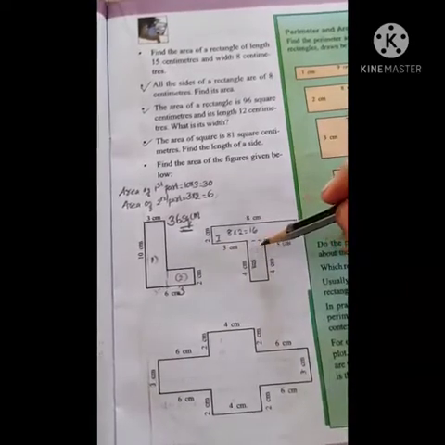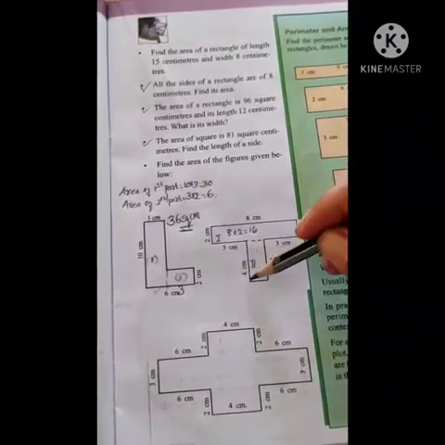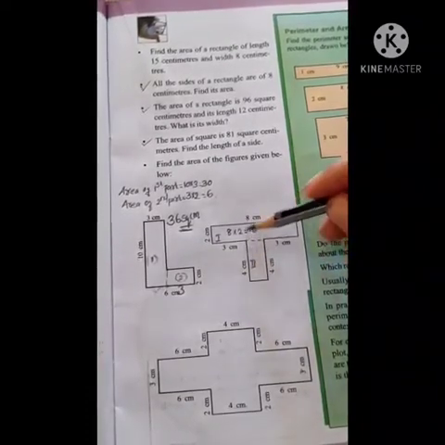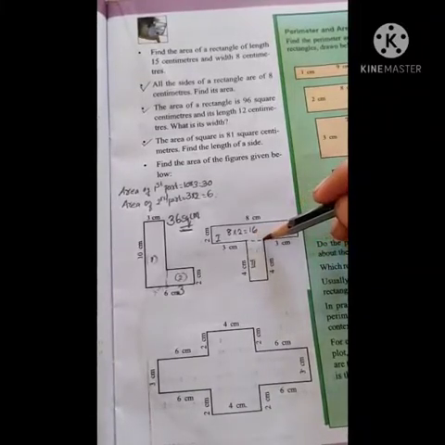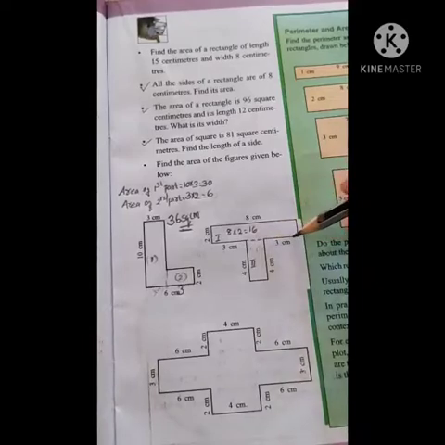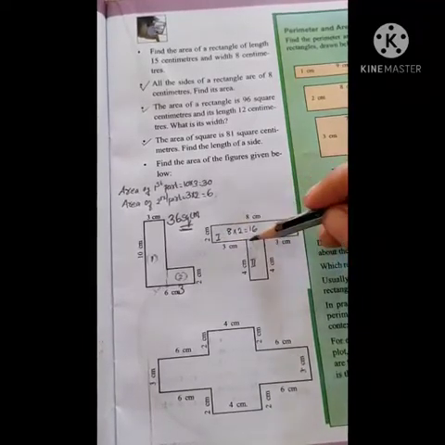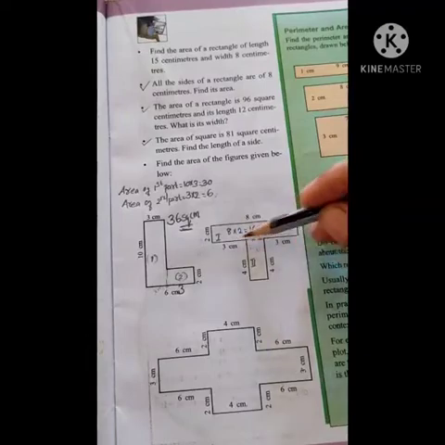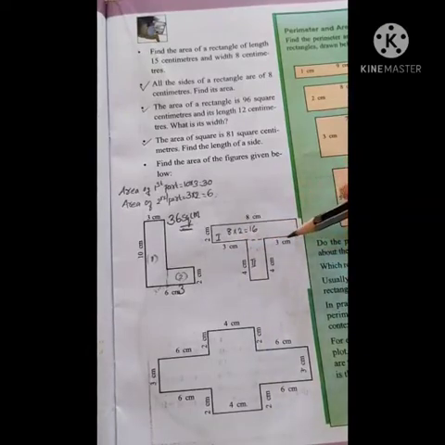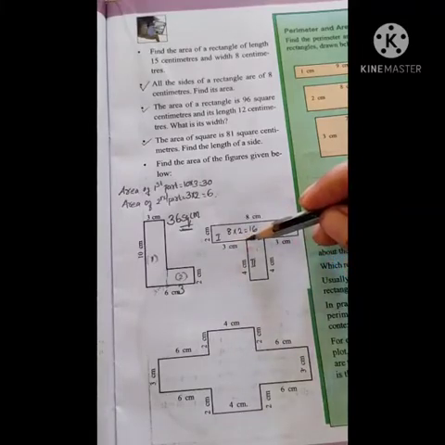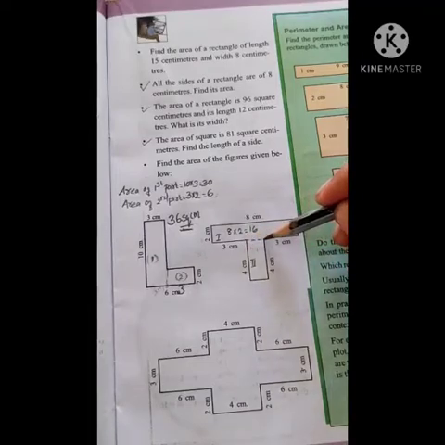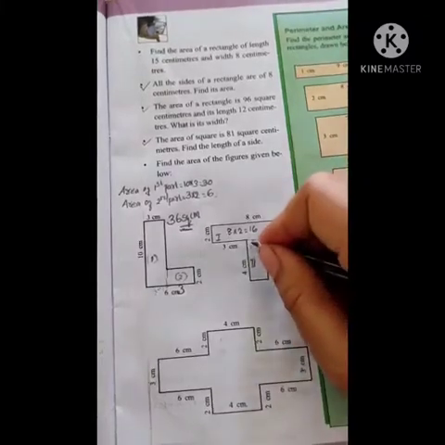Then what is the area of this second rectangle? Here the length is 4 centimeter. Then what about the breadth? We have to find the length of this part. We know that the total length is 8 centimeter. The length of the left portion and the right portion is given. That is 3 centimeter. Here also 3 centimeter. Total is 6 centimeter. Then the length of this part is equal to 8 minus 6, that is equal to 2 centimeter.